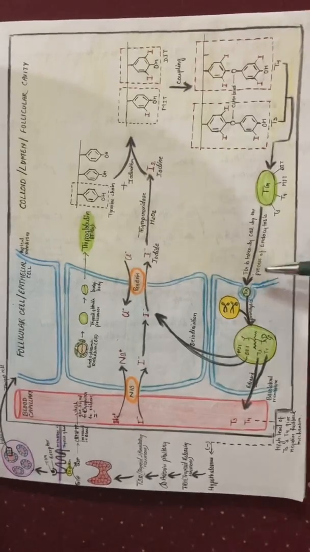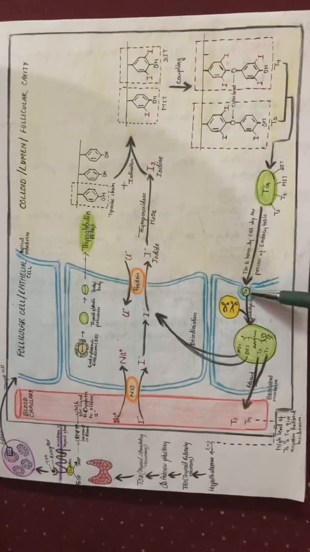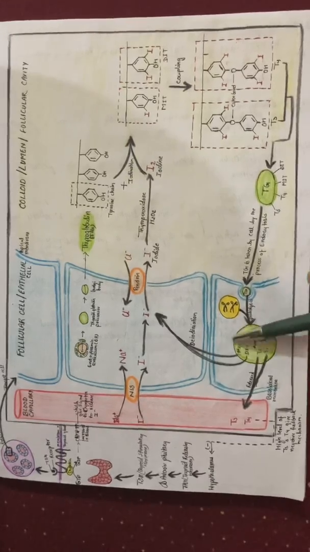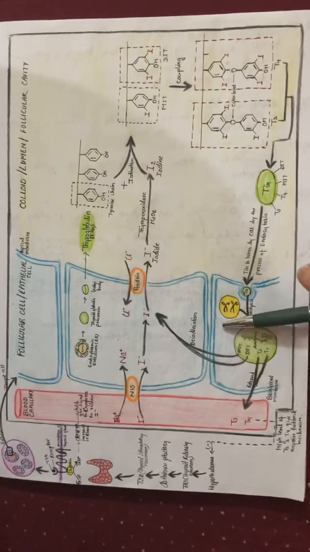endocytosis, and when it enters here, the lysosome fuses with the endocytic vesicles and releases the enzyme which hydrolyzes or cleaves the thyroglobulin to form free T3, T4, MIT and DIT.